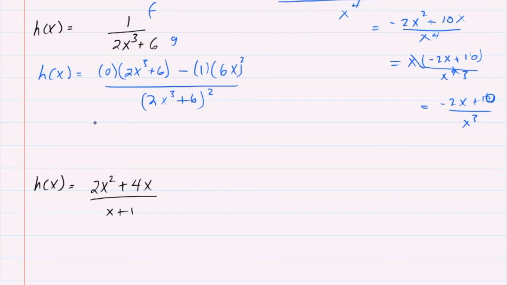We're just following the rule. So this whole term, since it is multiplied by 0, is gone, thankfully, and we're left here with minus 6x squared over 2x cubed plus 6 and all of that squared. I'm going to leave it like this, and later on we're going to revisit this exact problem, but we're going to derive this function using a different rule called the chain rule, and you're going to see how we're going to arrive at the same answer.